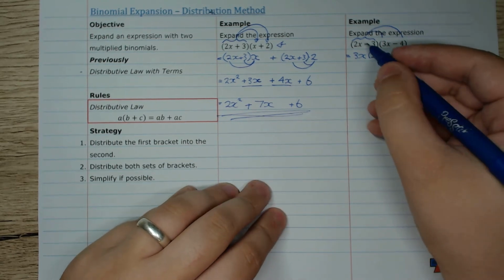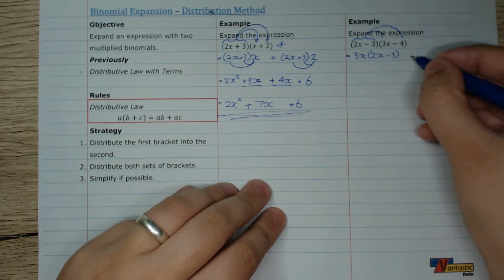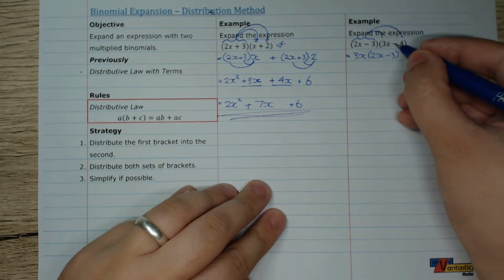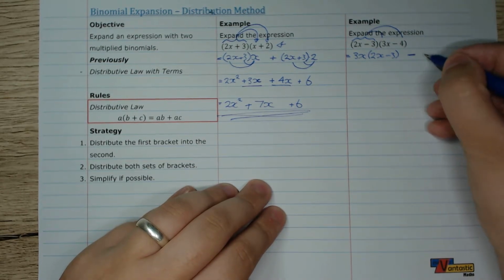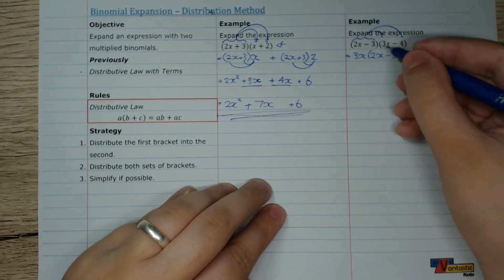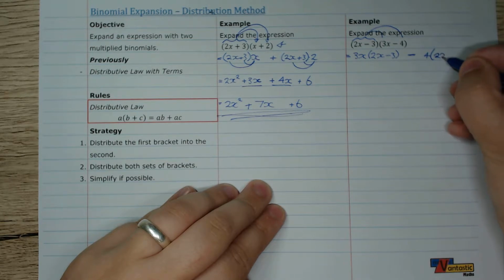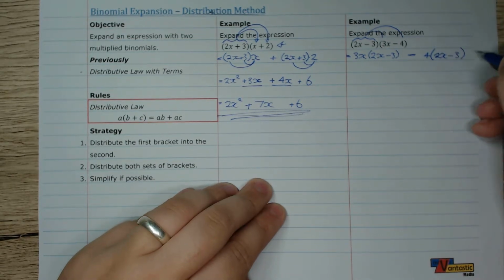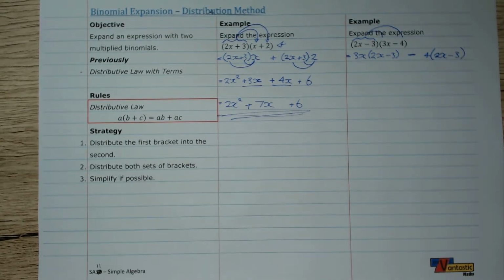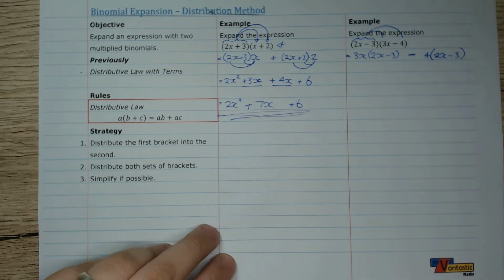So that's this bracket multiplied by 3x. And now, because I have a minus 4, this is going to be subtract 4 times this bracket, 2x minus 3. Okay, good. Same as we did before, just we have a minus sign.